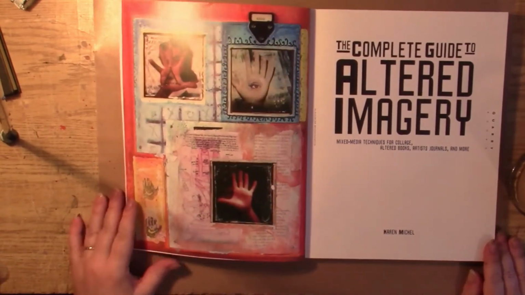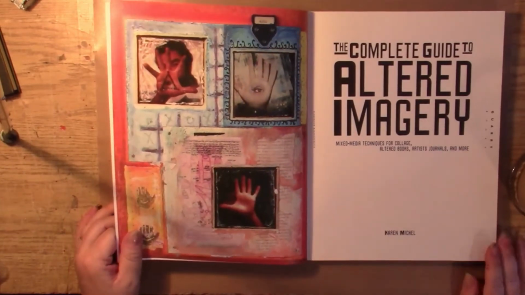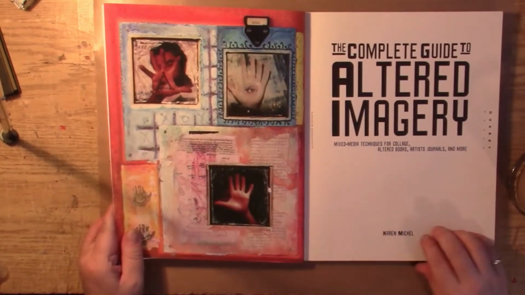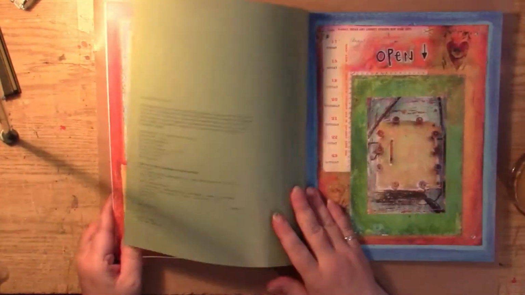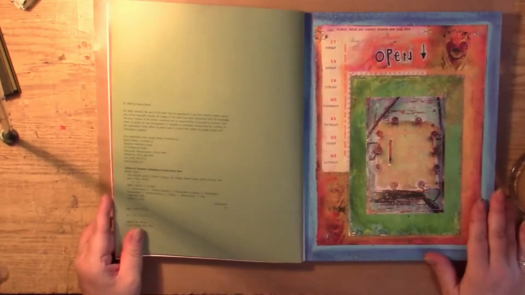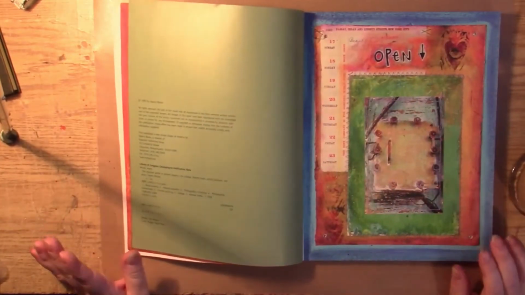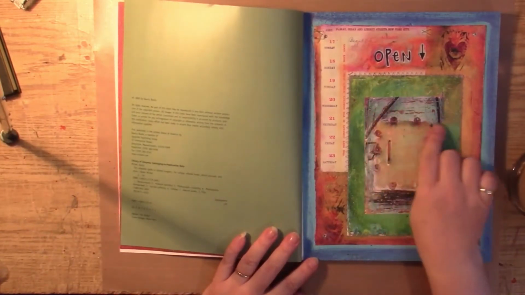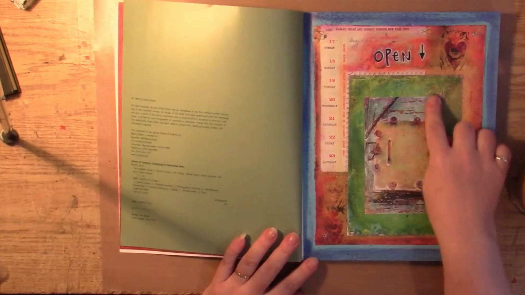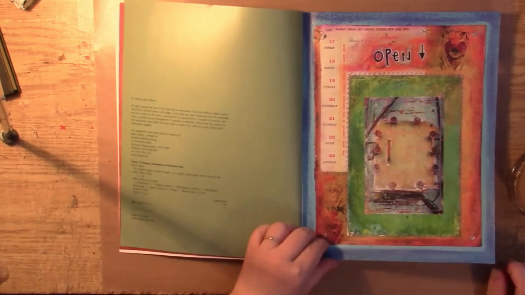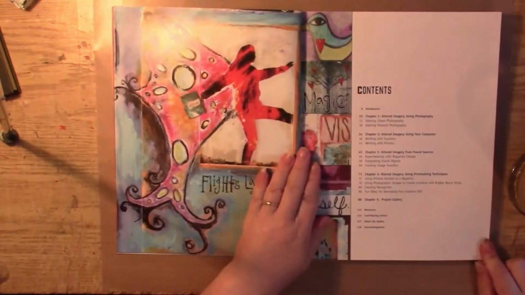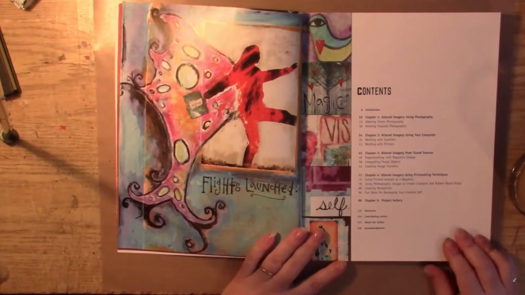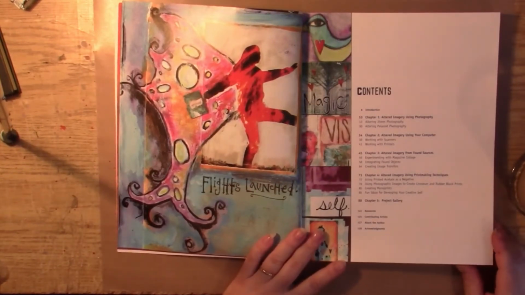First, we have a page here that is giving us a little hint of what is ahead for us. Lovely piece of work right there. You would not even know that there was a photograph involved, but this right here is an altered photograph. Table of contents, we've got 5 chapters.